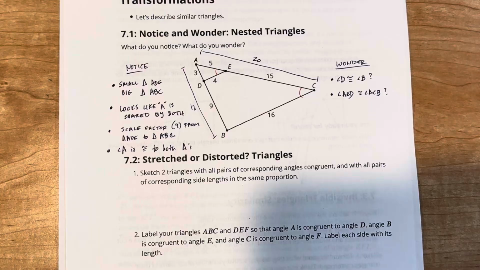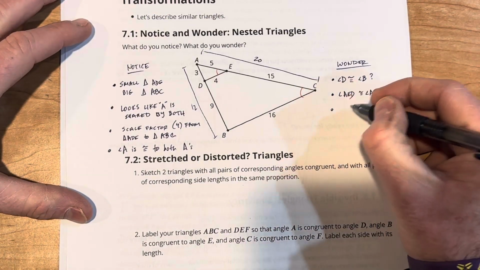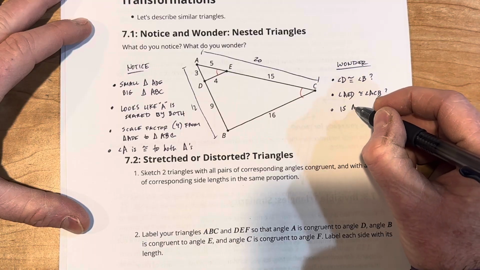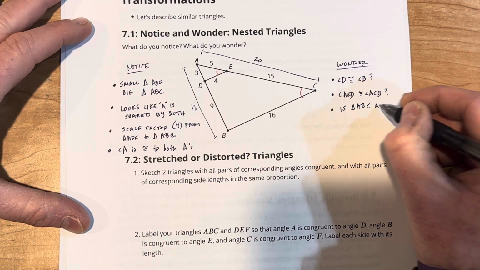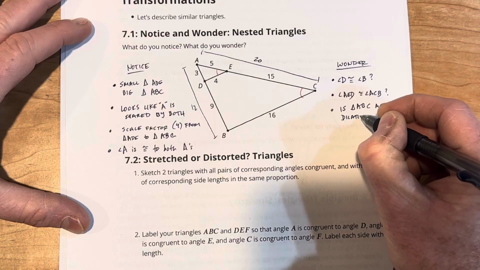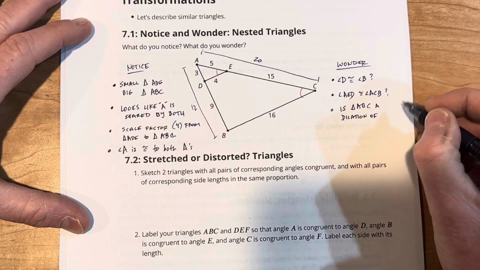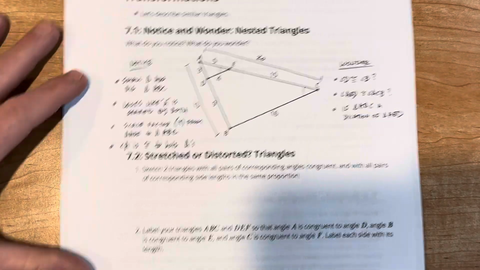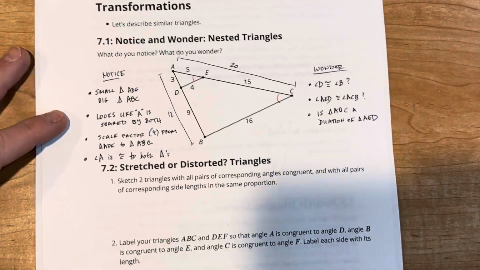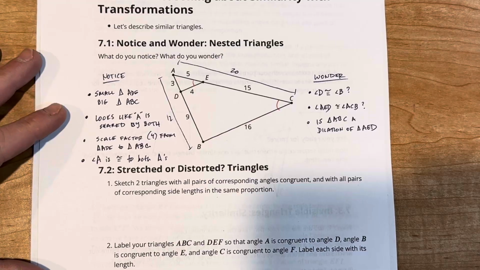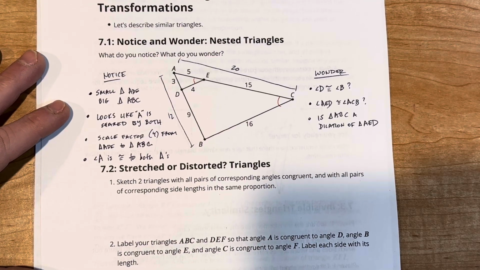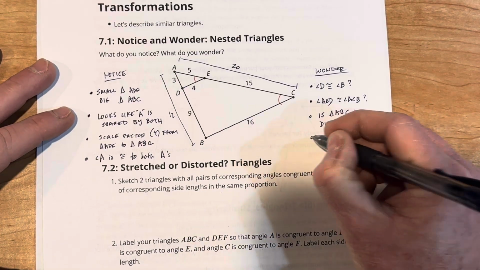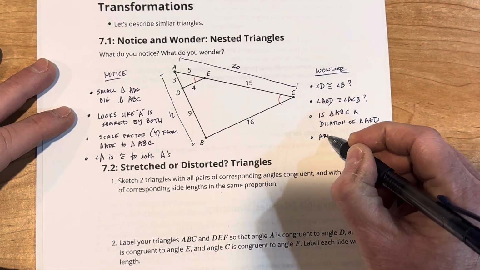I want to know, is triangle ABC a dilation of triangle AED? What else do I wonder? Let's see. Are they both right triangles?